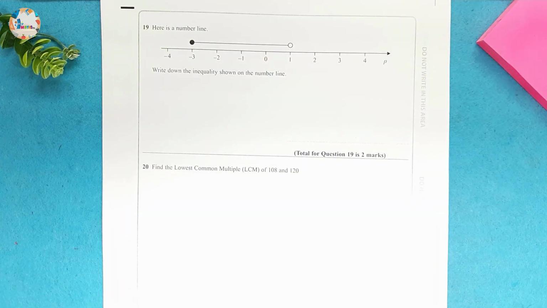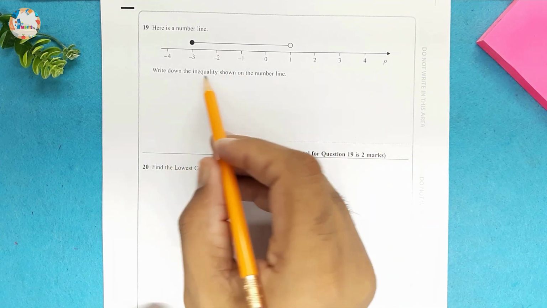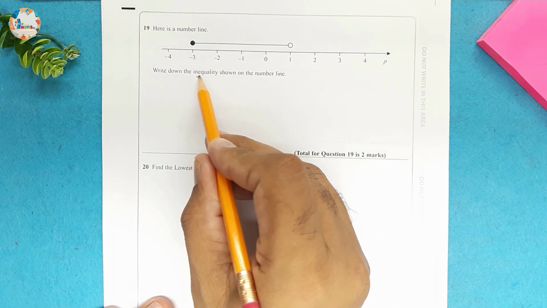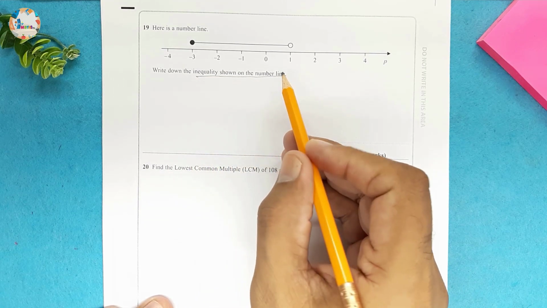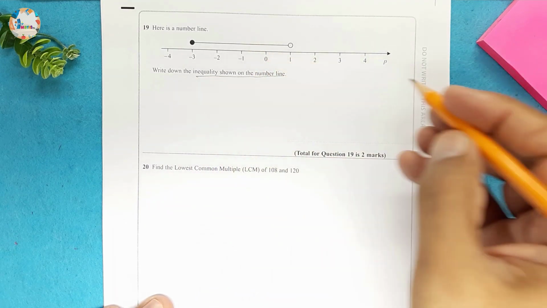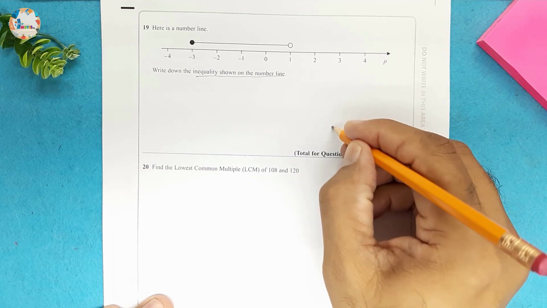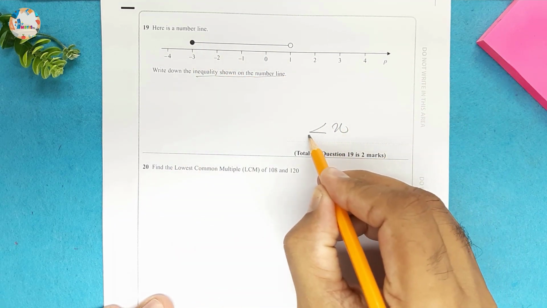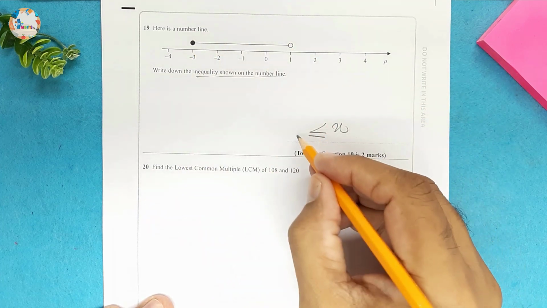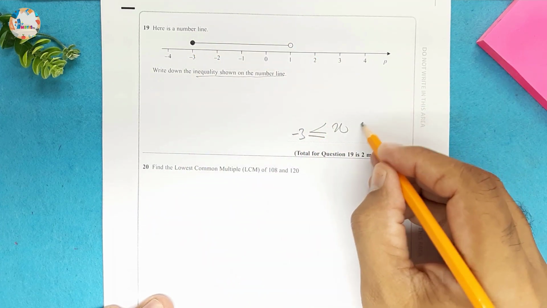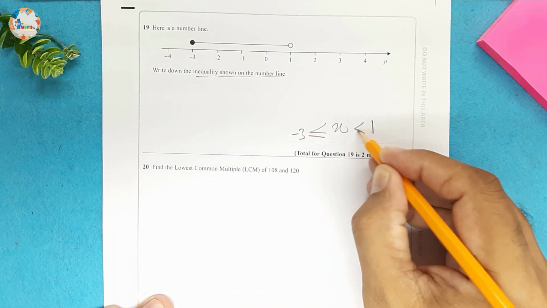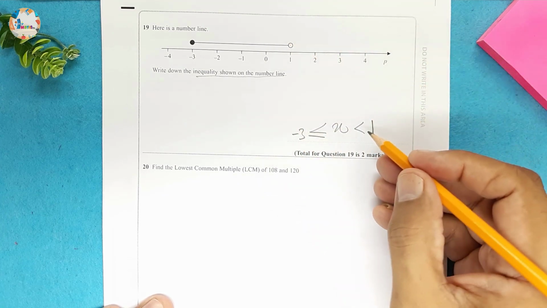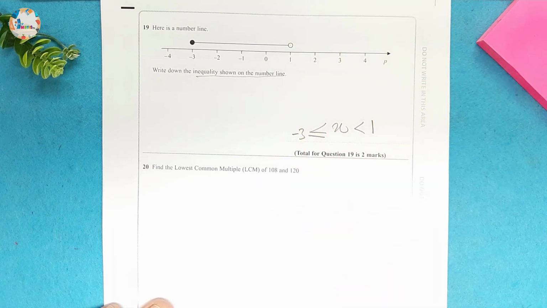Question number 19, number line is provided. Here is the number line. Write down the inequality shown on the number line. So x value will be basically greater than or equal to, because this is a filled one, minus 3, and less than 1. This will not be included, equal to, because this is an unfilled one.